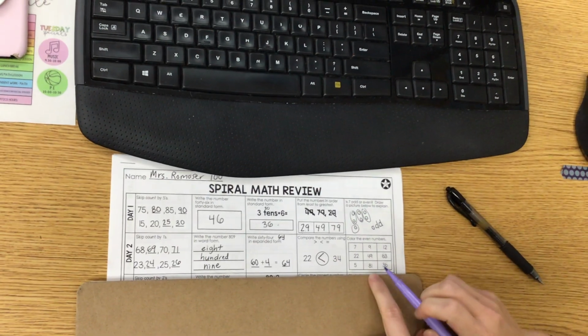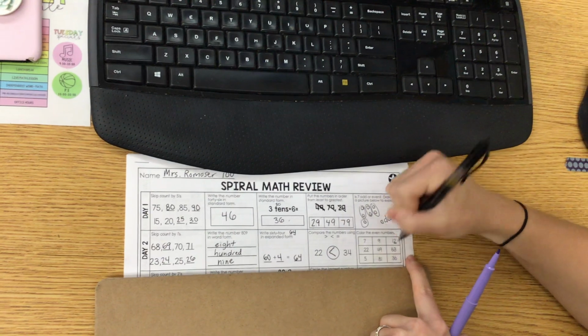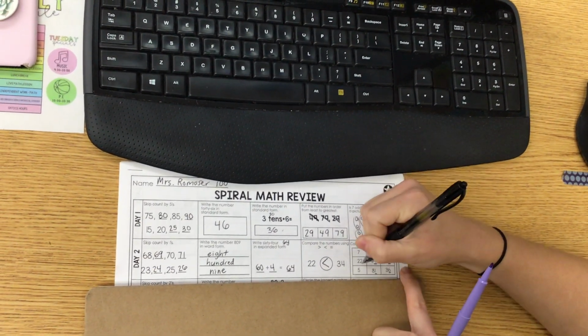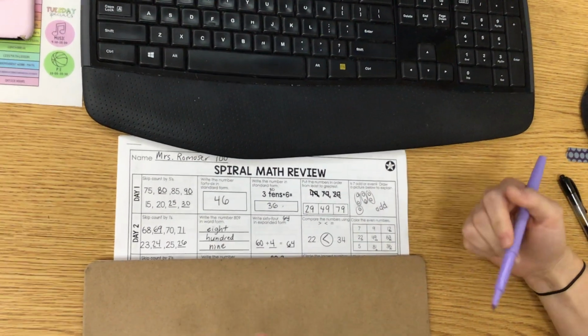So I want you to try to think about this: all you have to do is look at the number in the ones place. You can actually ignore the number in the tens place. 7, odd or even?